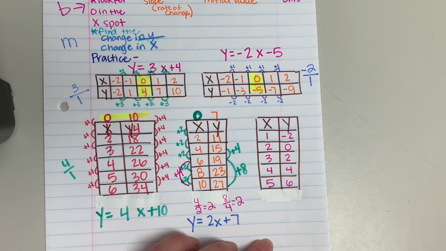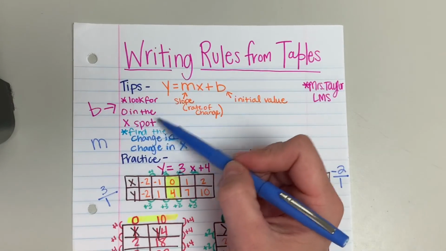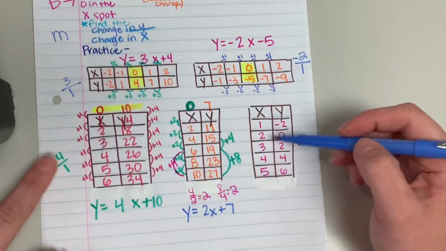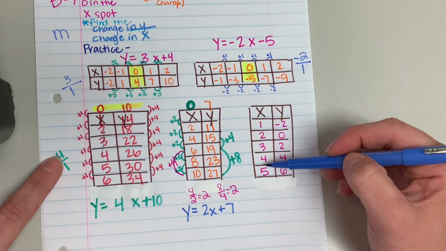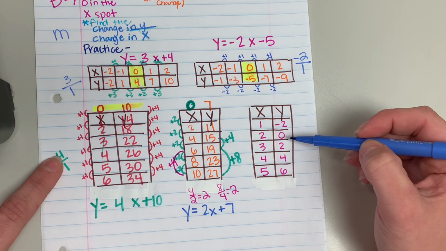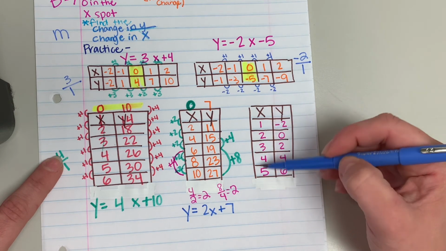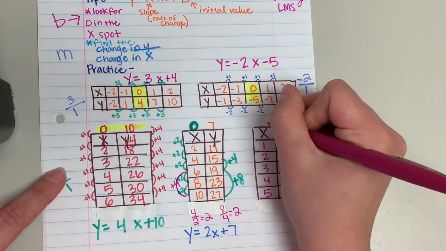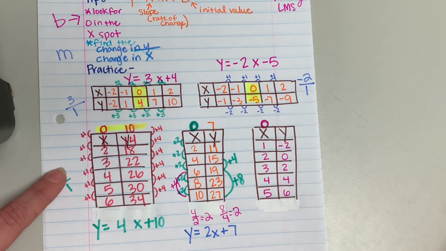Okay, do we have anything visible ready for us immediately? I hope you are not saying the 0 spot, because remember, in your tip, it says look for the 0 in the x spot. Is there a 0 in the x? No. There is one in the y, but you are not supposed to look at that. You need to look in the x spot. So we're going to have to go backwards and create a 0 spot.